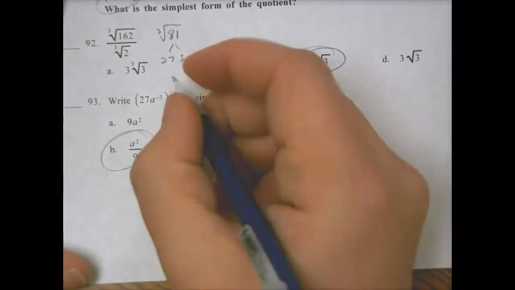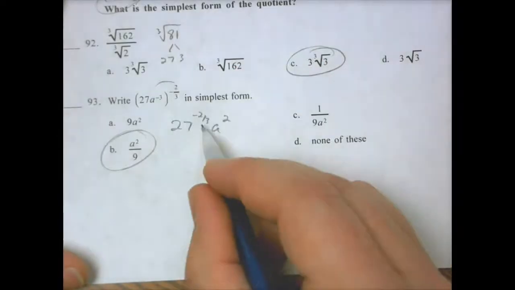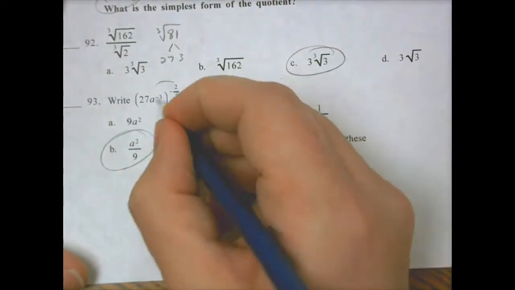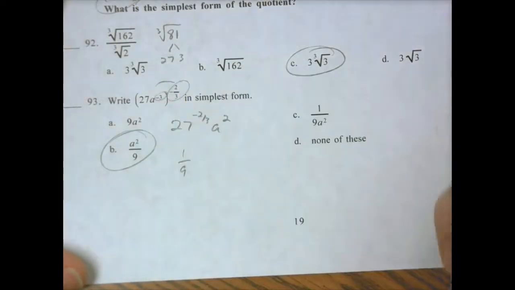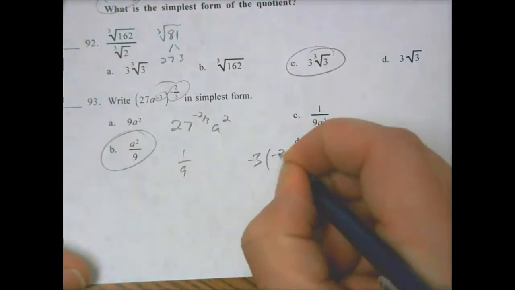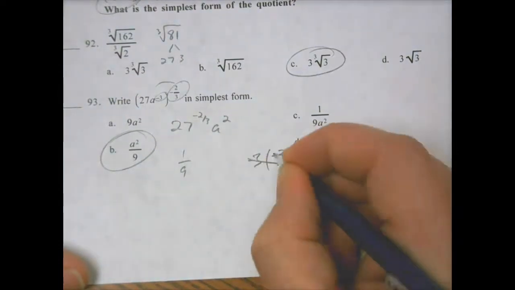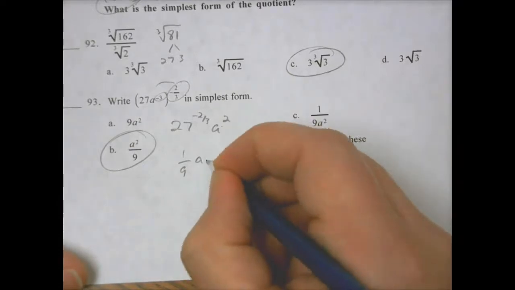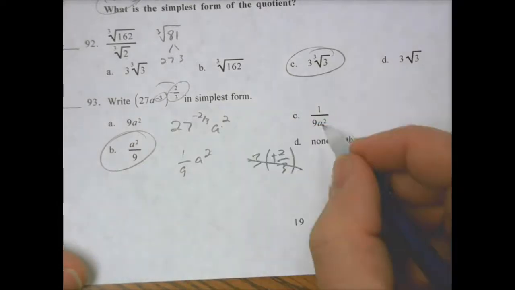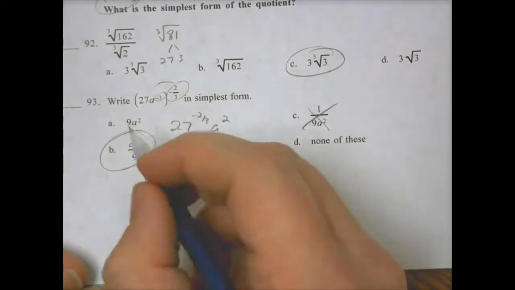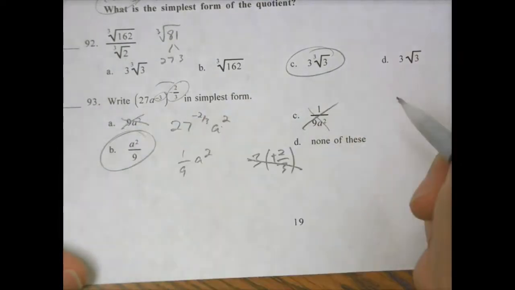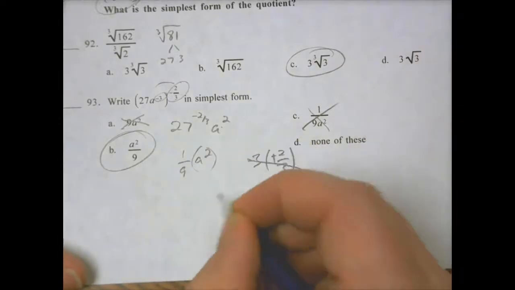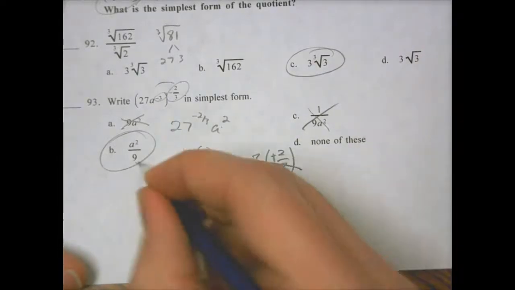This one, I distribute this to the exponent, so I have 27 to the negative 2/3, which is 1 over 9. If I do negative 3 times negative 2/3, the negatives divide out, so do the 3, so I'm just left with a to the second, so I have 1/9 a to the second. That doesn't make sense because the a is in the denominator. So if I multiply these things together, I have a squared over 9, which is b.